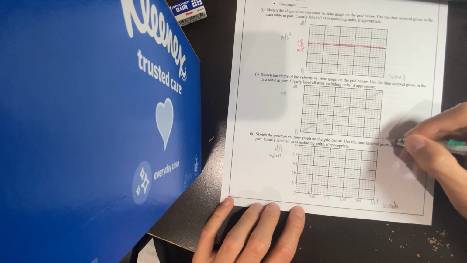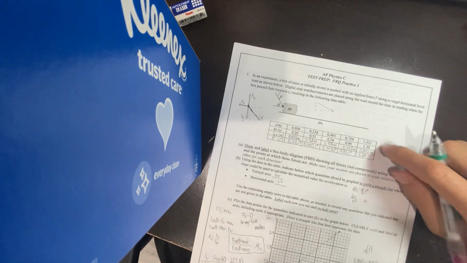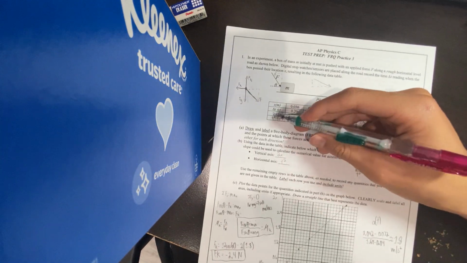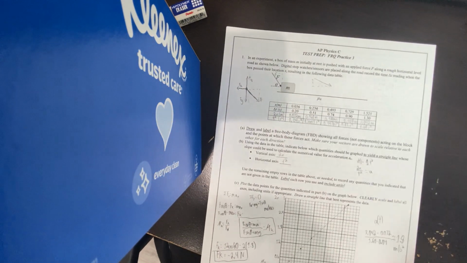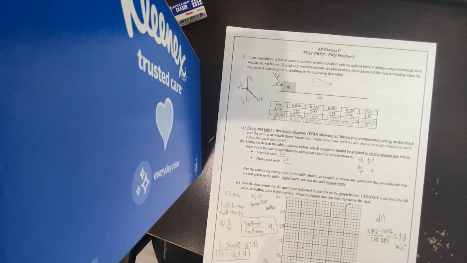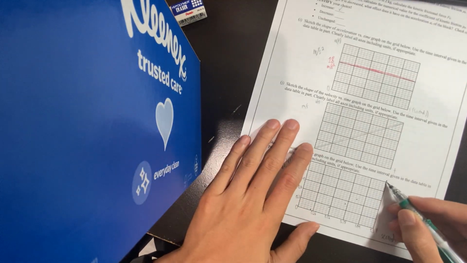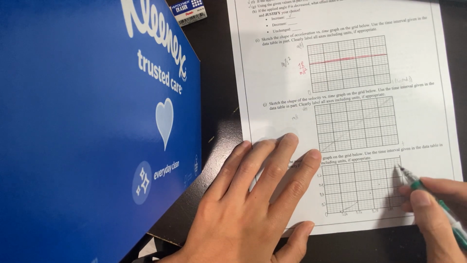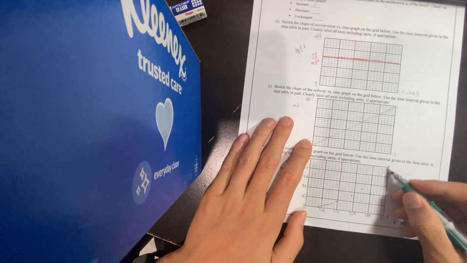I'll go a little bit above because it is 1.52. And we're just graphing the regular ones, not the double or squared, just the regular one that's given. And then when we connect it all, it should be something like this.